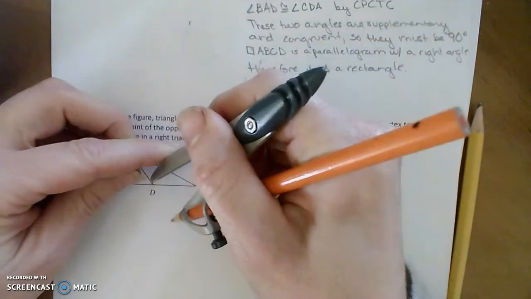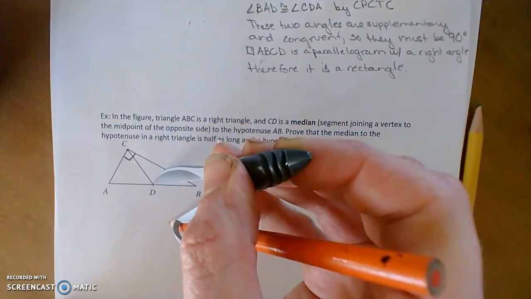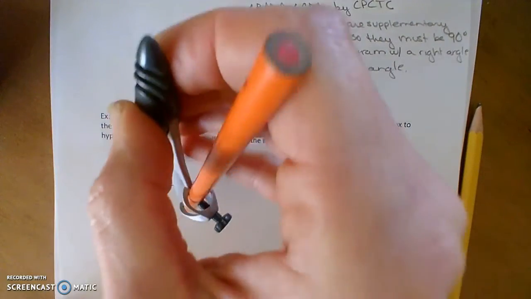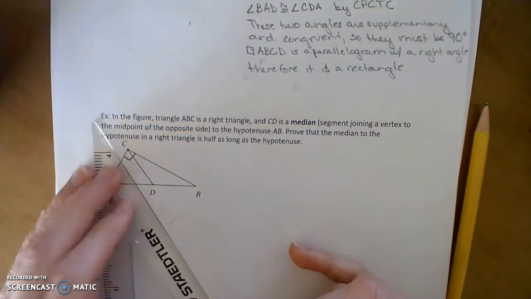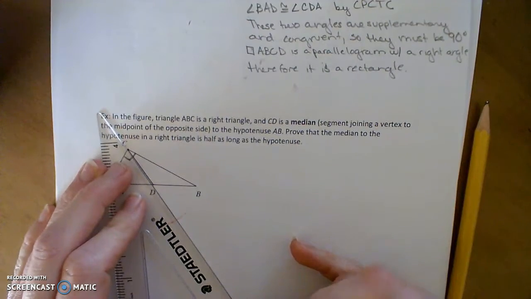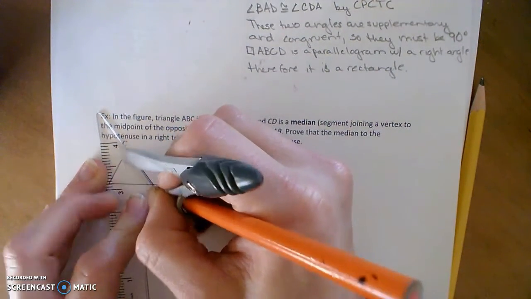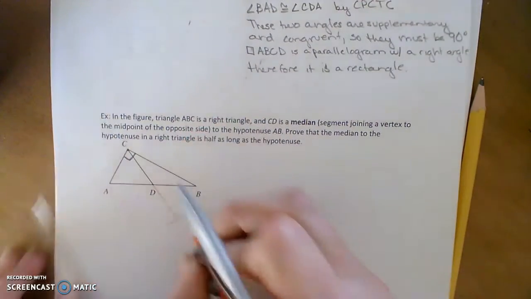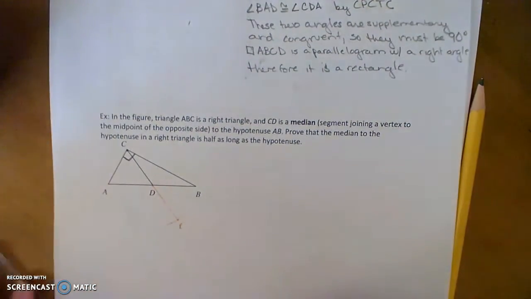You don't have to do this with a construction, I just think it'll be fun to use one to show this property. I'm going to extend this median so that it's exactly twice as long, and that'll construct for me another vertex. Let me call it E.